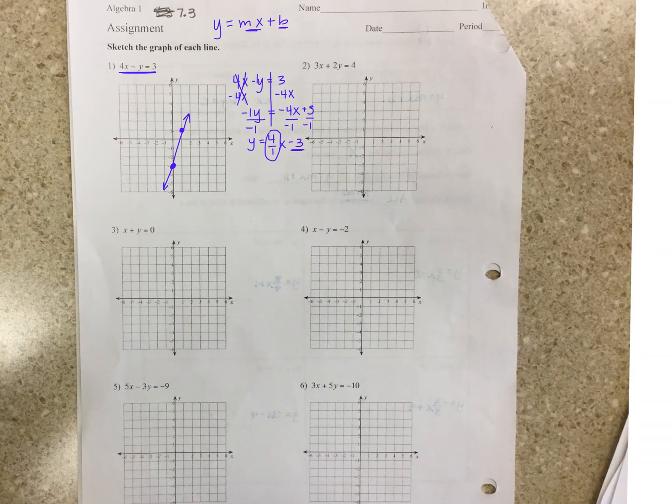3, 4, 5, and 6, turn it in to me. That's all.